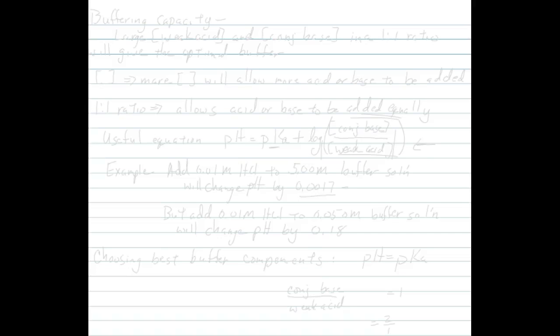This is a lesson on buffering capacity. Buffering capacity has to do with how well your buffered solution can absorb either an acid or a base. Buffering capacity depends upon having a large concentration of both weak acid and its conjugate base in a 1-to-1 ratio.